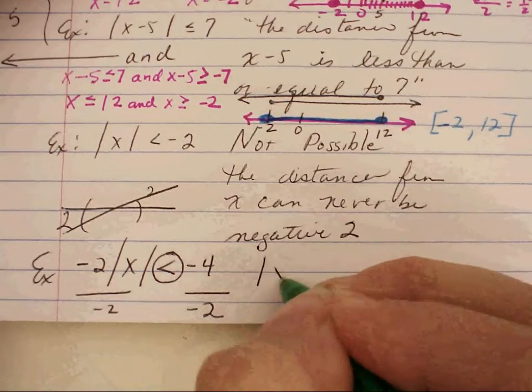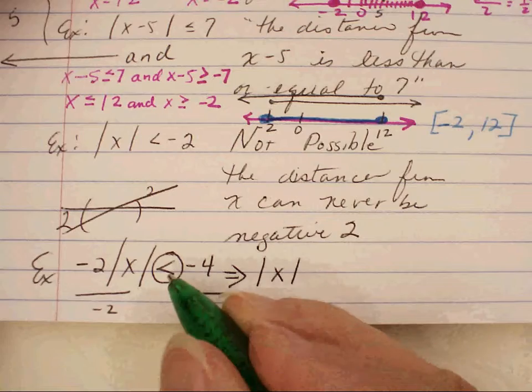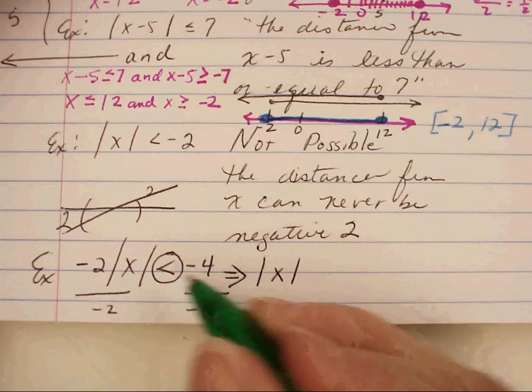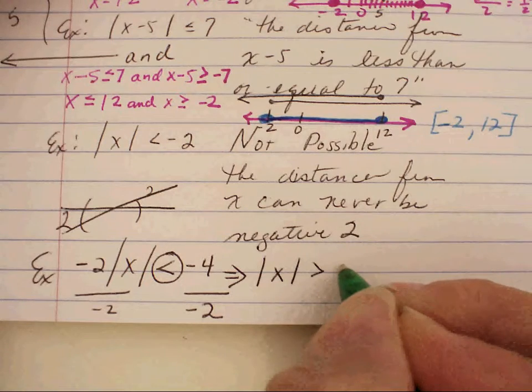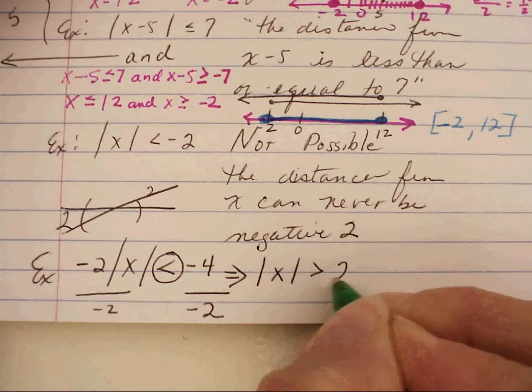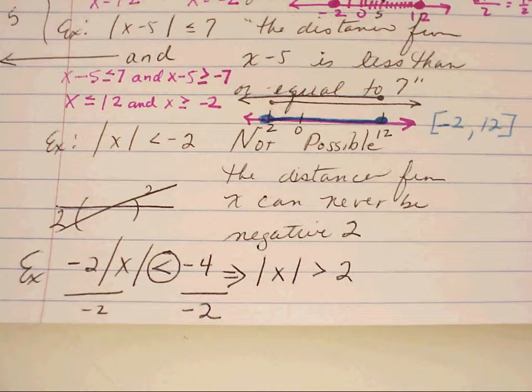Those will cancel and you have a problem that I'm afraid students will always forget. When you divide by a negative, what happens to less than? It changes to greater than. And -4 divided by -2 is what? Greater than 2. Is that possible? Is that doable?